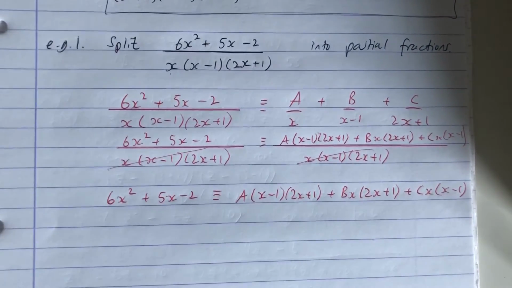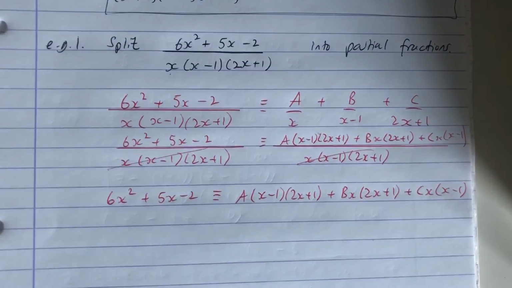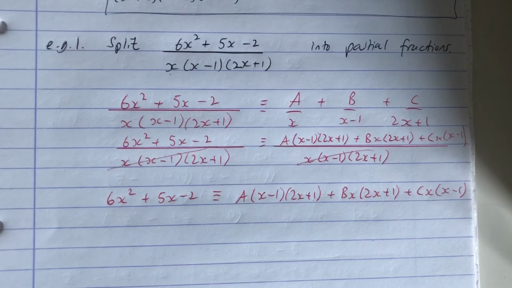Now you've got 3 unknowns, a, b and c. And because this is an identity symbol, I'll remind you that means that it works for every single value of x. Now normally if you've got 3 unknowns, you would expect 3 equations with those 3 unknowns, which you can definitely generate.